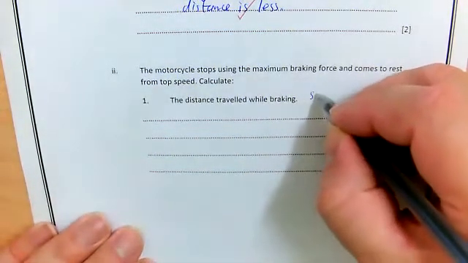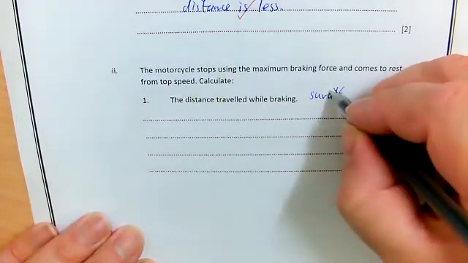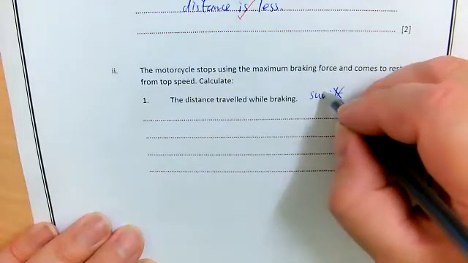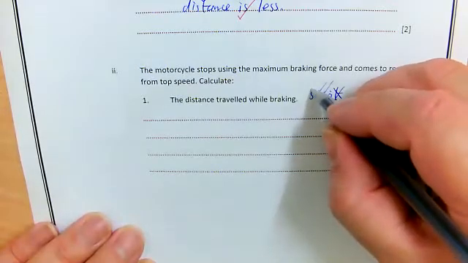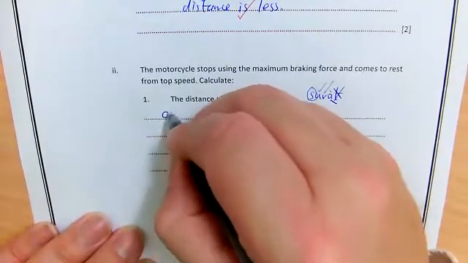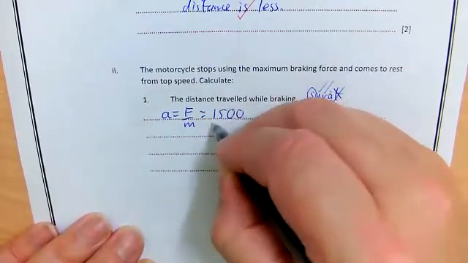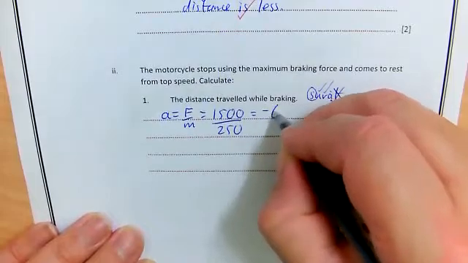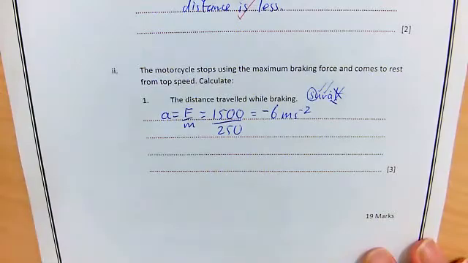So that's SUVAT. We don't have a time. We don't have acceleration, but we can work it out. We know the initial velocity and the final velocity. That's 80. That's 0, and we know that we want to work out the distance traveled. So we need the acceleration. Well, the acceleration is simply force over mass. This time the force is the braking force. Okay, so we end up with an acceleration of -6 meters per second squared. Okay, so that gives you your acceleration.